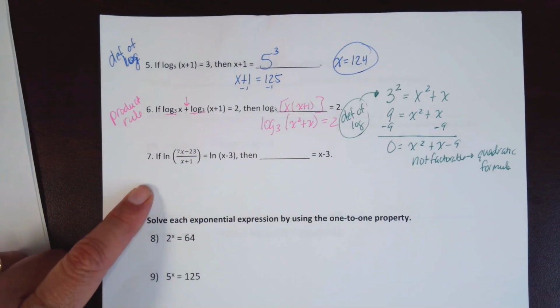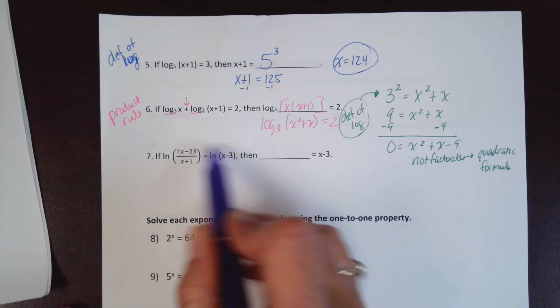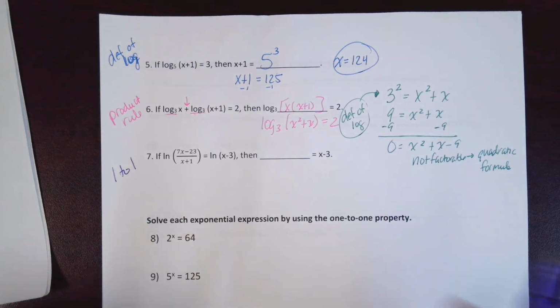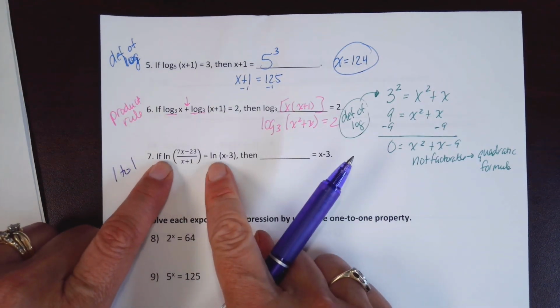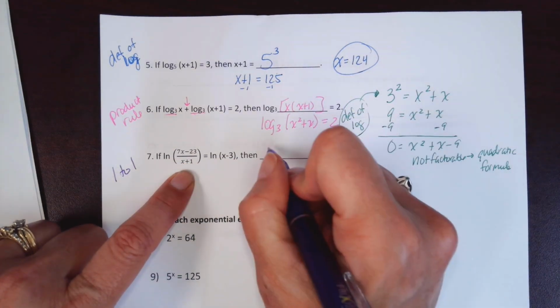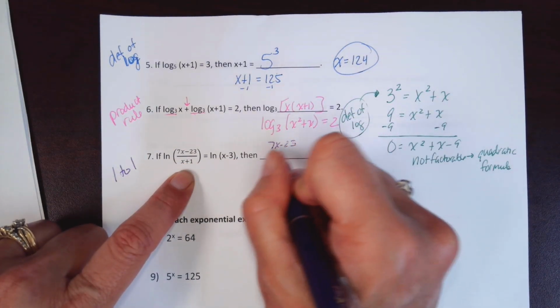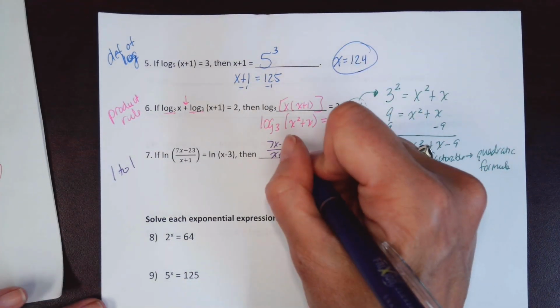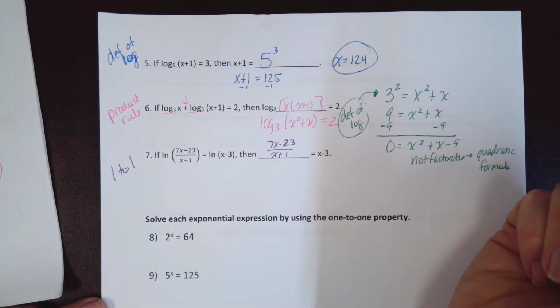Alright, let's look at number 7. See what we've got going on here. Natural logs are equal to each other. Oh, 1-to-1 property. 1-to-1 property is easy. Natural log base e equals natural log base e. If the bases are the same, then the arguments are equal. I like 1-to-1 property.